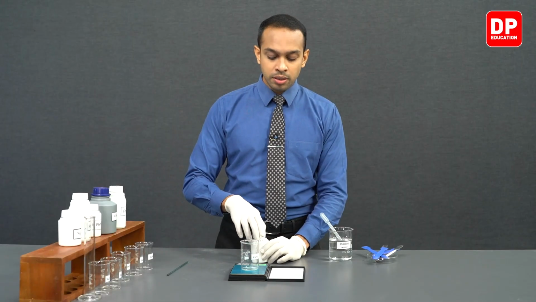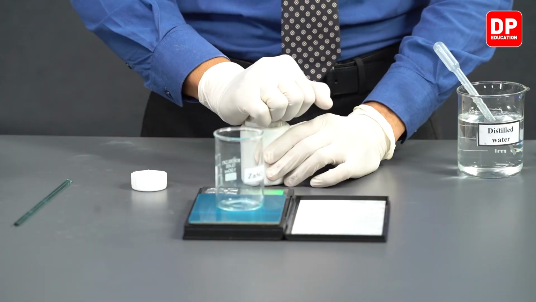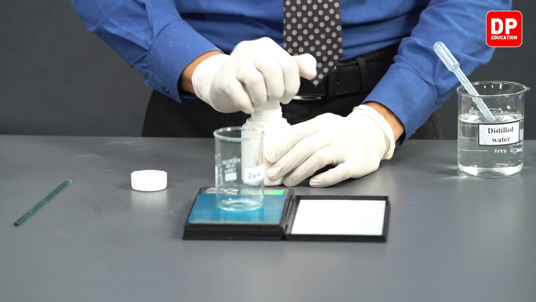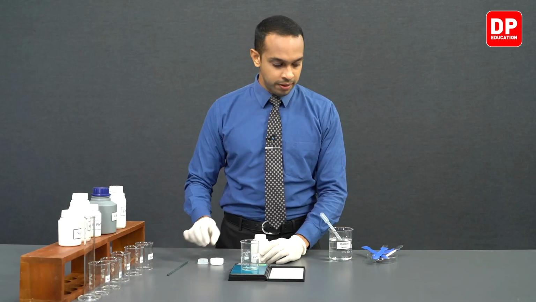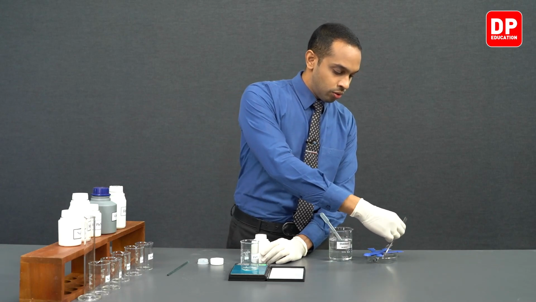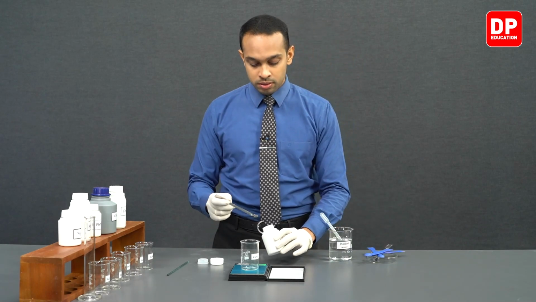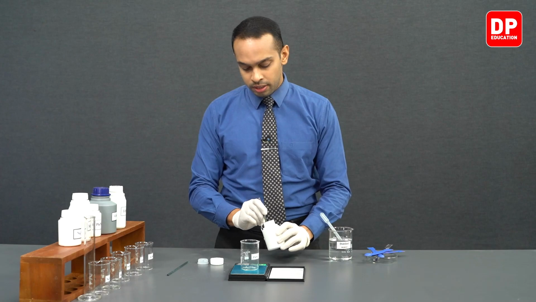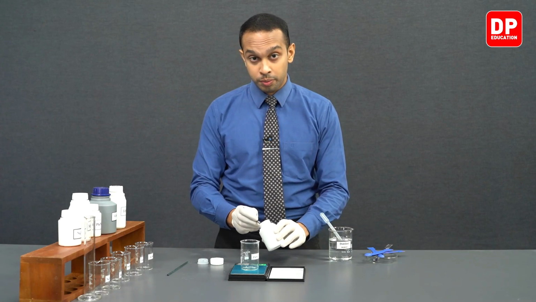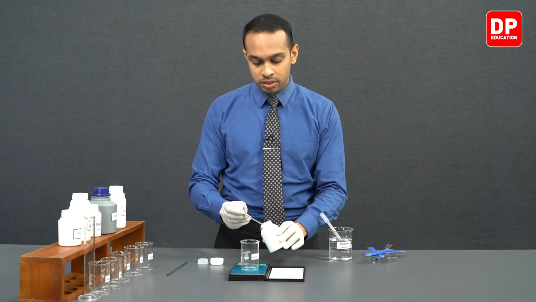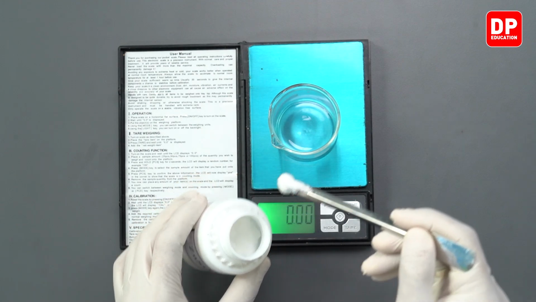and we will measure 8.07 grams of zinc sulfate over into our beaker here. We will measure exactly 8.07 grams.